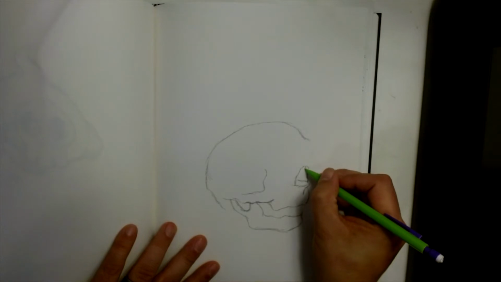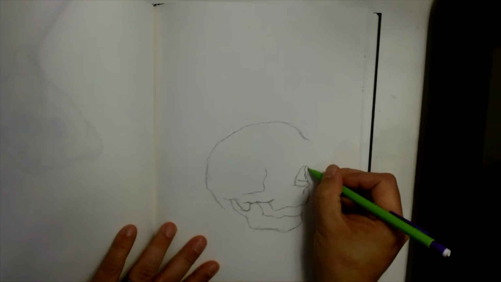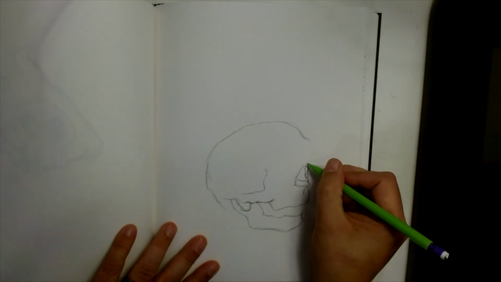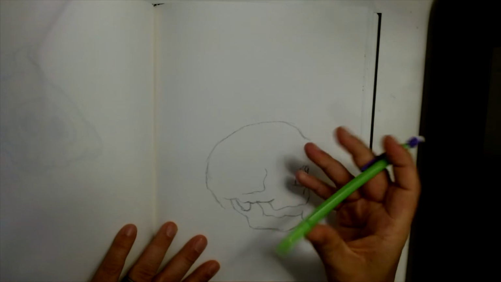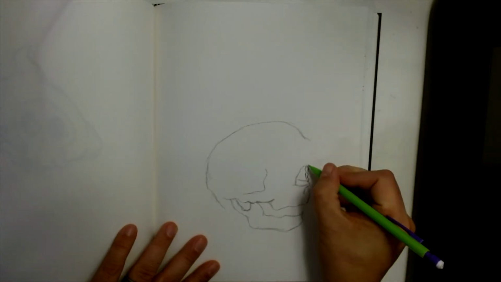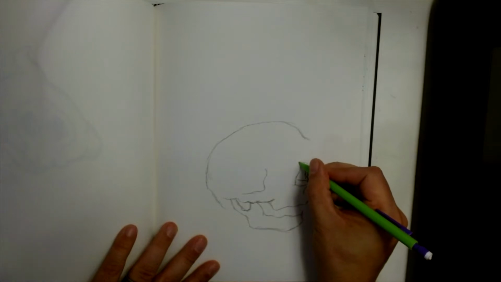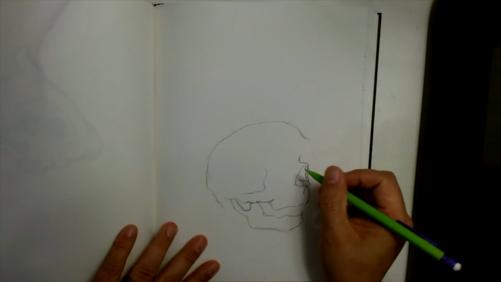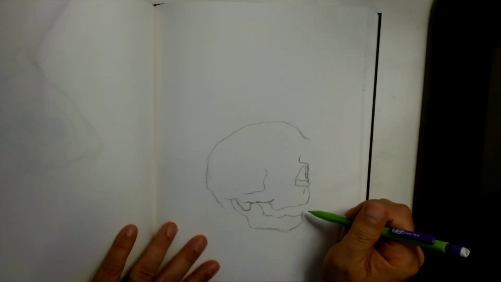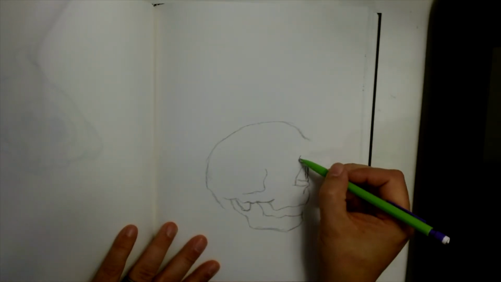So like down in here, I want to kind of get a little bit of the bone structure on the edge of the nose there. And what I can do is right here where I got it connected, I'm going to erase that part out. Okay.